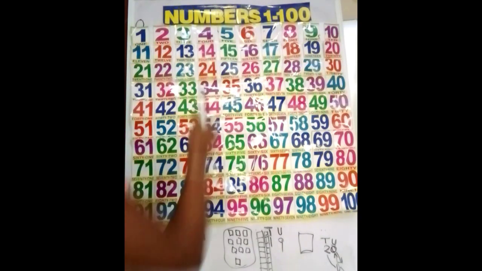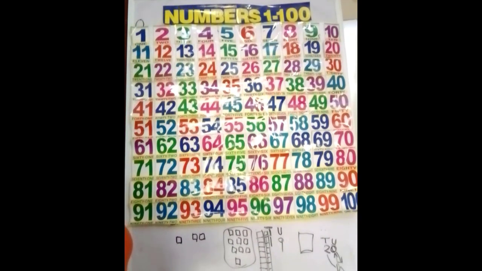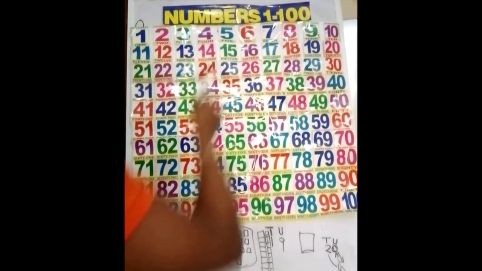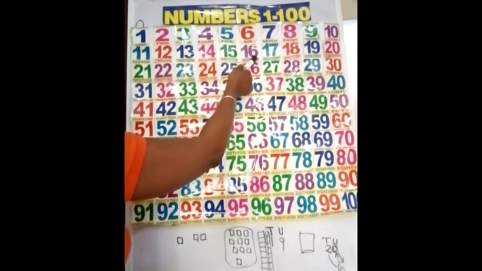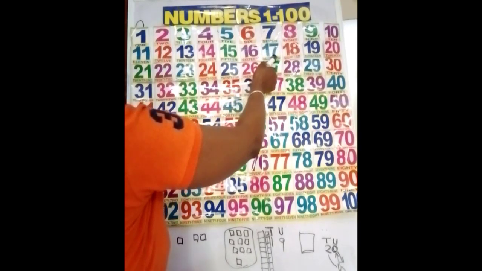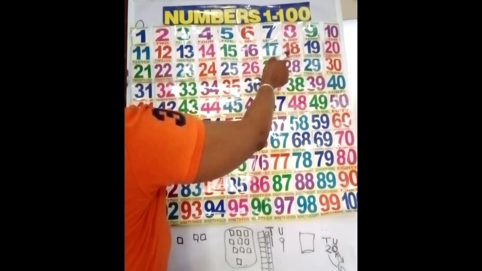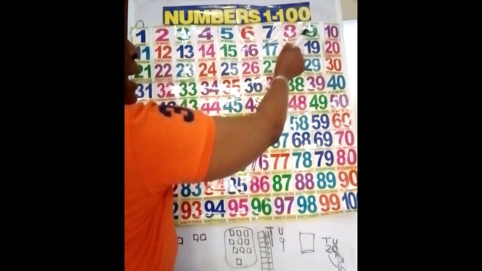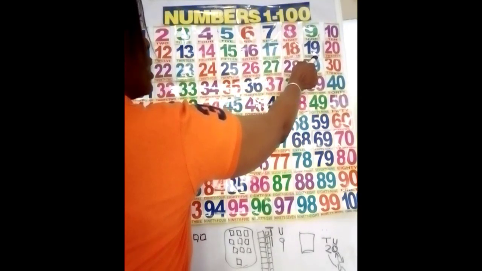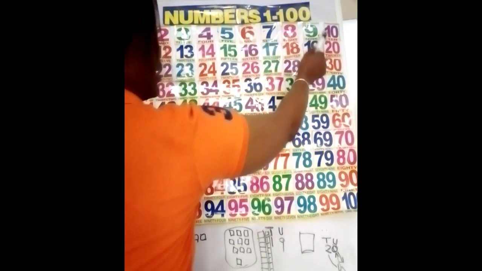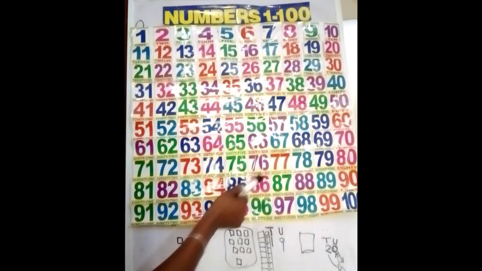1 ten, 5 units, 15. 1 ten, 6 units, 16. 1 ten, 7 units, 17. 1 ten, 8 units, 18. 1 ten, 9 units, 19. And then we come to a transition point again.